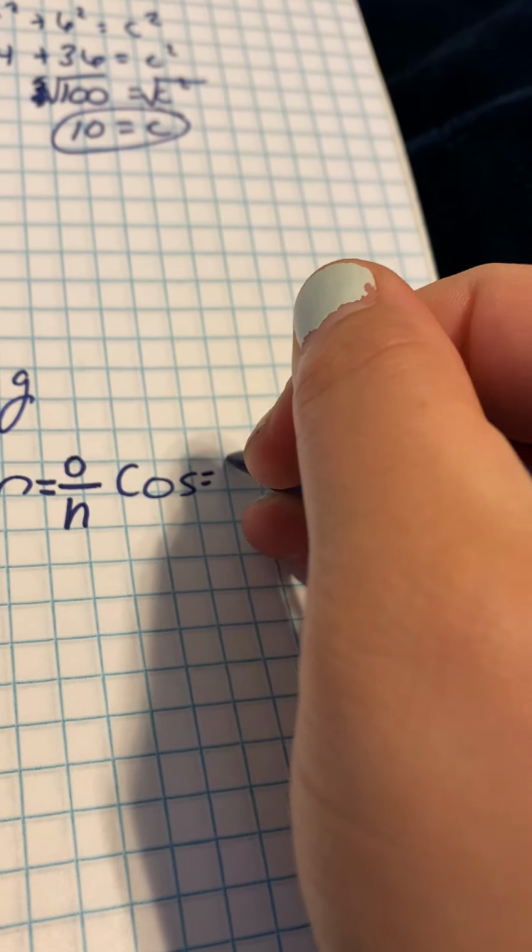Something I was taught way back in high school, I know, kind of long ago, that stuck with me, so it may help you, is SOHCAHTOA. So sine is the opposite over hypotenuse. Cosine is the adjacent over hypotenuse. And tangent is the opposite over adjacent.